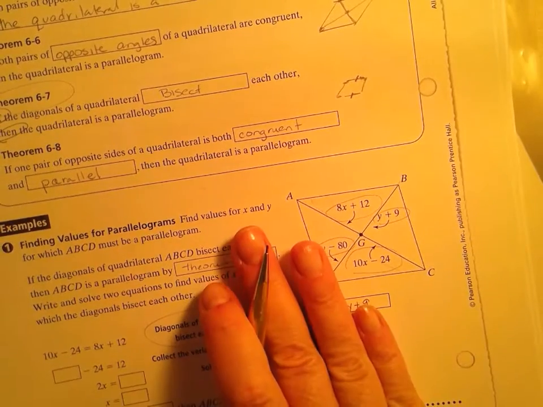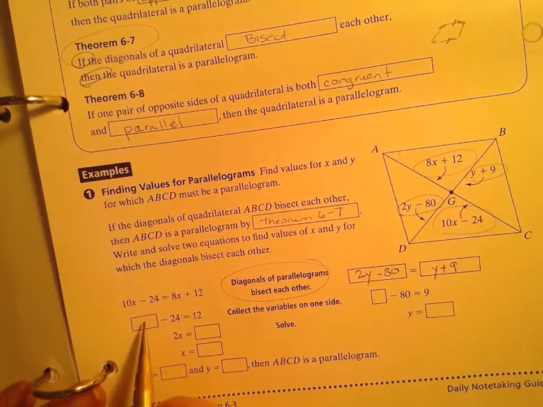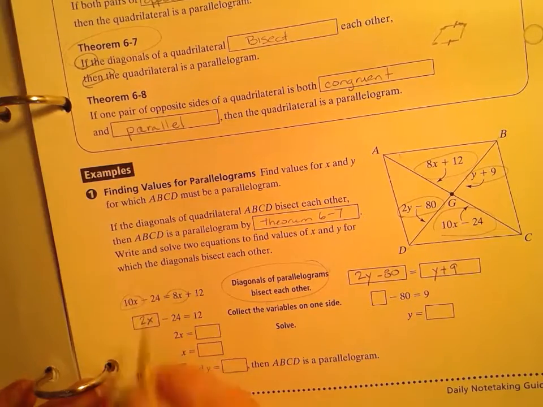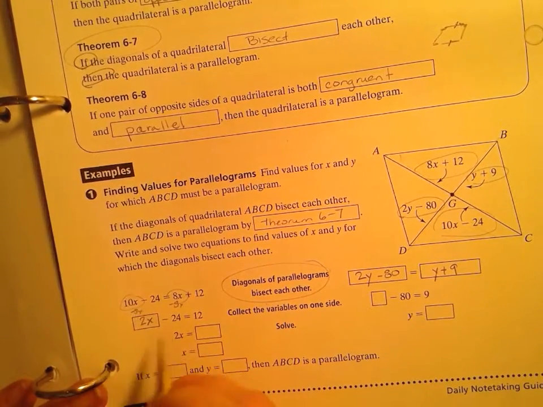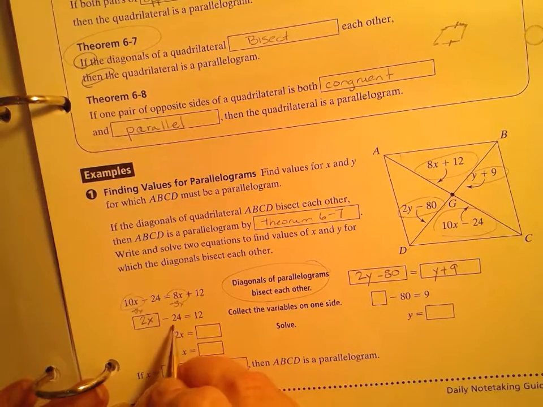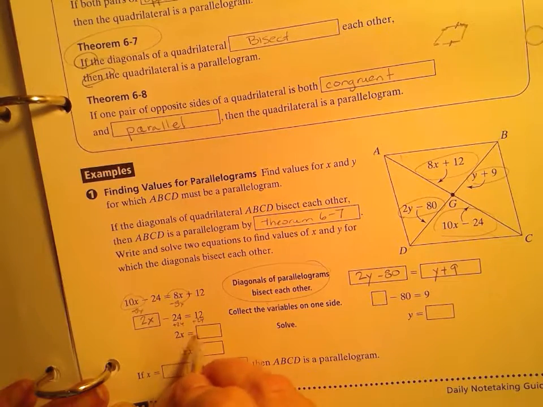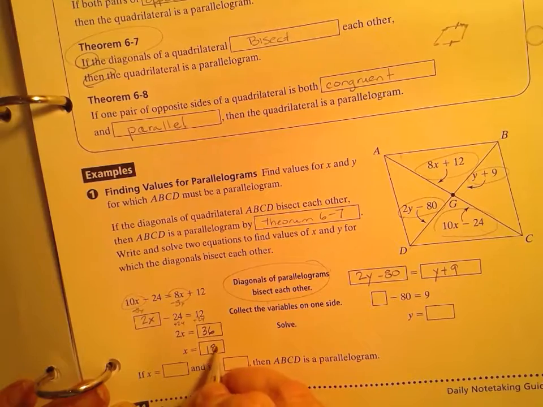All right. I will solve this side first. If I collect all the variables to one side, I want to put the x's together, so that makes 2x. So I've subtracted 8x from both sides. And now I'm going to add 24 to both sides. So 2x is equal to 36. X is equal to 18.